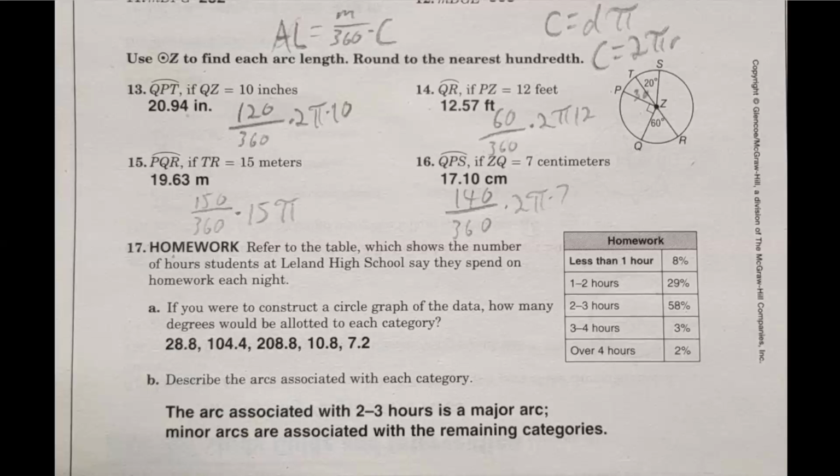And then on B, just to make sure you understood that one, it said describe the arcs associated with each category. If you look at the percents, the only one that was more than half was the 58%, right? 50% of a circle would be a semicircle. Anything greater than 50% is a major arc. So for 2 to 3 hours, you had a major arc since it was more than half the circle. All the others were minor arcs. Any other questions in that section before moving on?